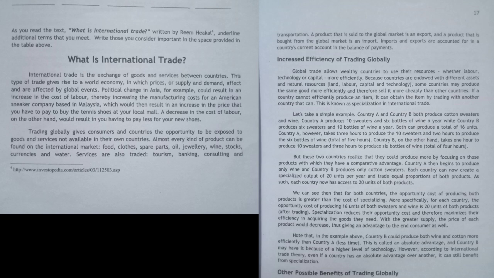Trading globally gives consumers and countries the opportunity to be exposed to goods and services not available in their own countries. Almost every kind of product can be found on the international markets: food, clothes, spare parts, oil, jewelry, wine, stock, currency, and water. Services are also traded: tourism, banking, consulting, and transportation.